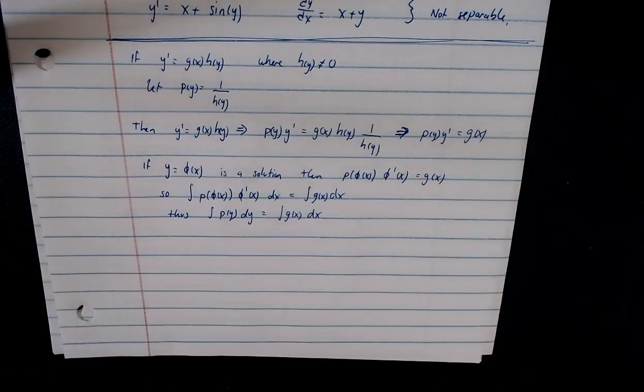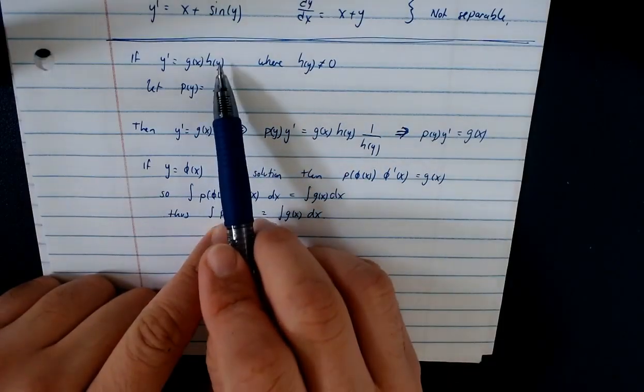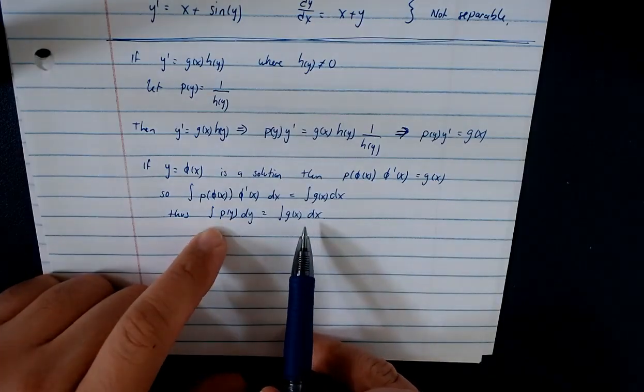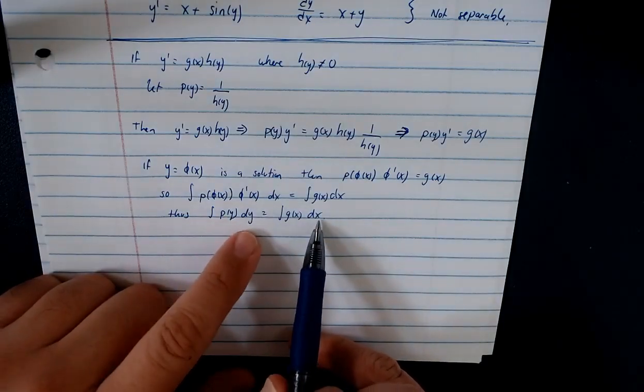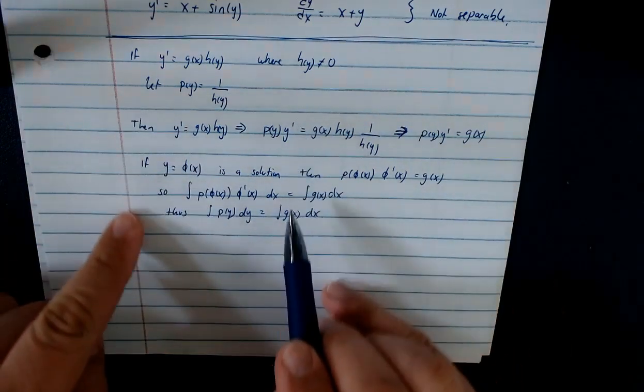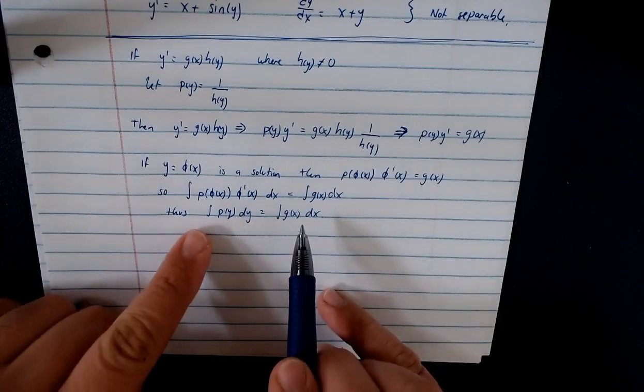But then that suggests how we want to solve these. What we want to do is we want to take this expression here, the function of y, bring it to the other side, and then integrate with respect to the different variables, with respect to x and y. This development shows us a final result. This final result, however, is formulaic.